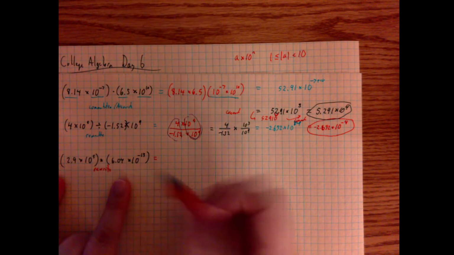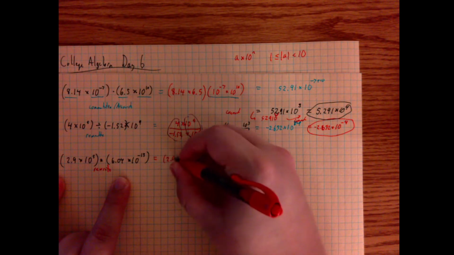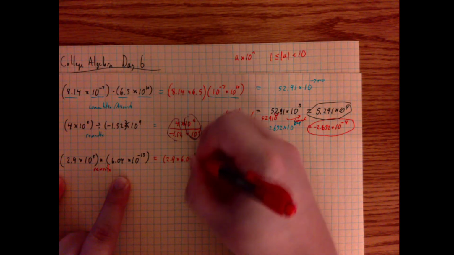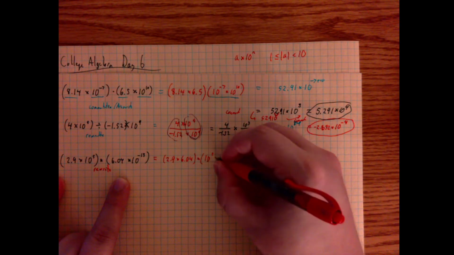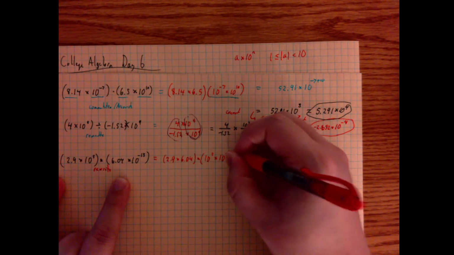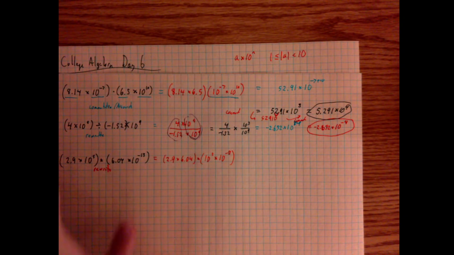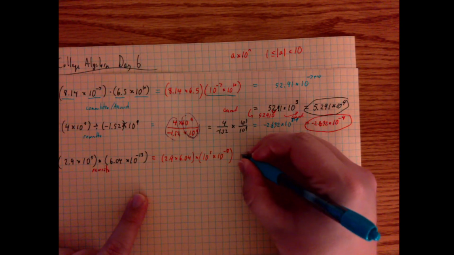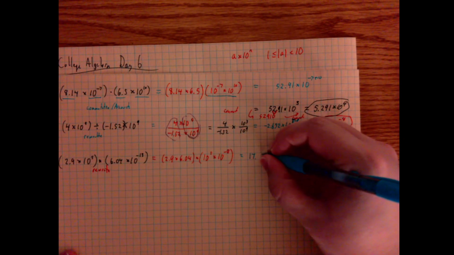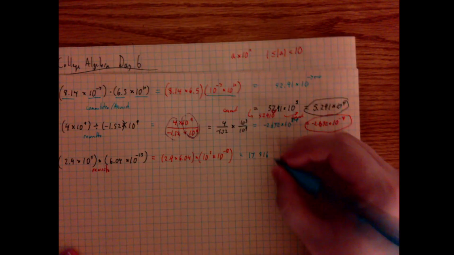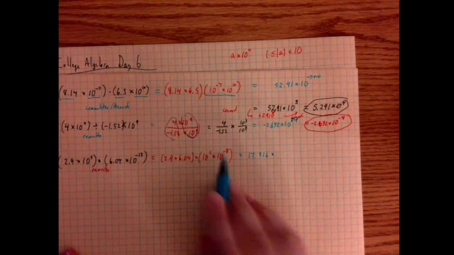Because they're all being multiplied, I can rewrite the problem as 2.9 times 6.04 times 10 to the fifth times 10 to the negative 13th. It gives me the option to try it that way. Now, the first piece, 2.9 times 6.04. Calculator is helpful for that simple basic math. 2.9 times 6.04. We end up with 17.516 times. We have 10 to the fifth times 10 to the negative 13th.